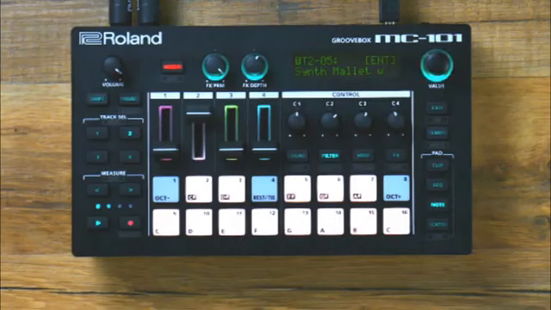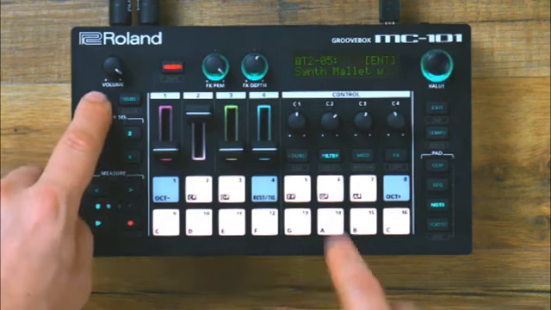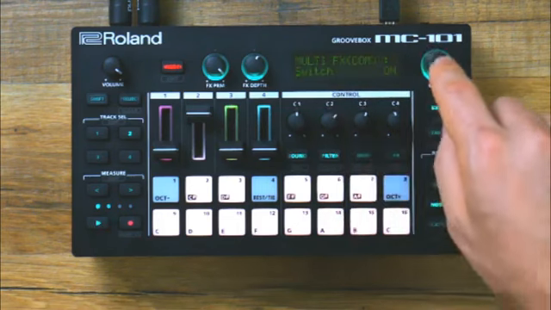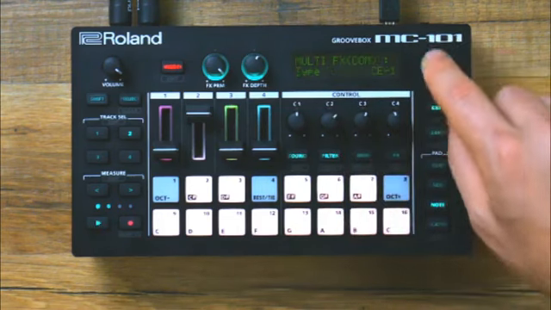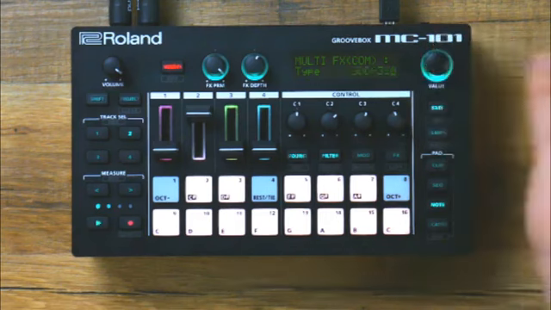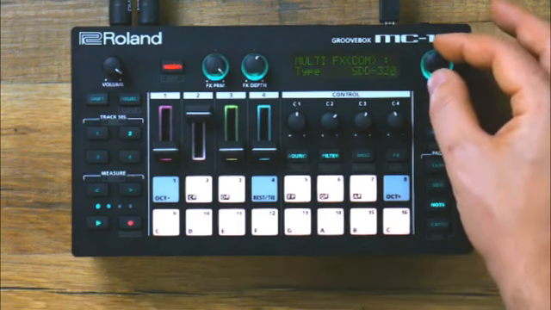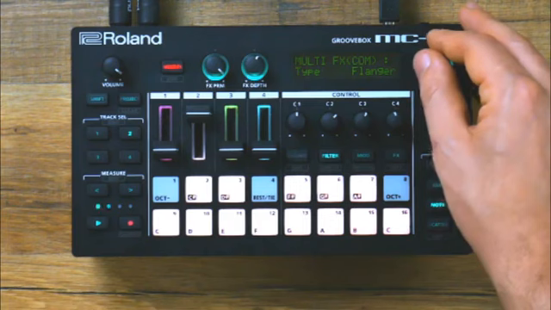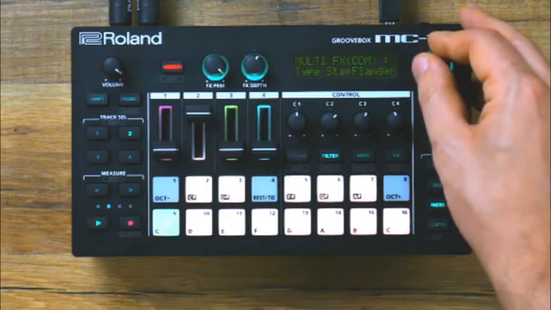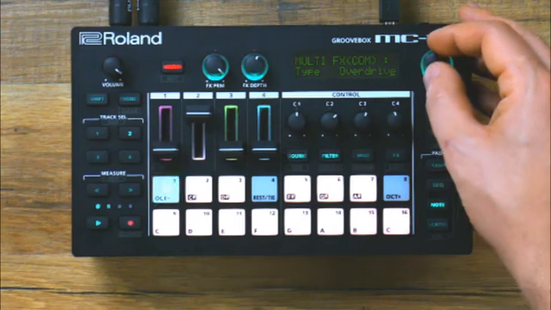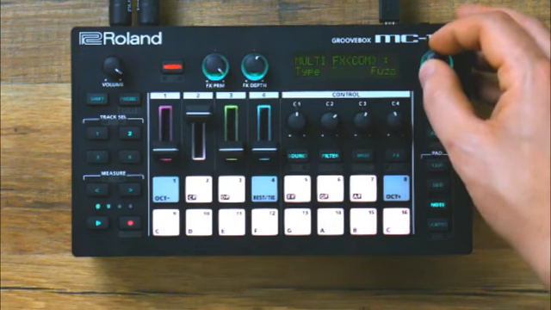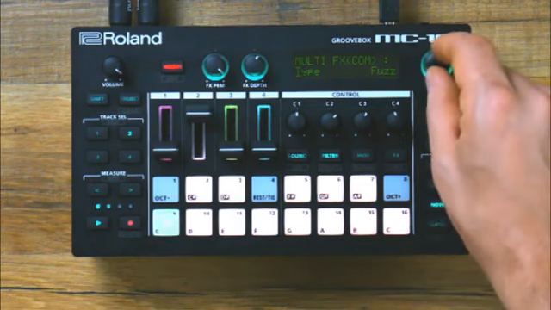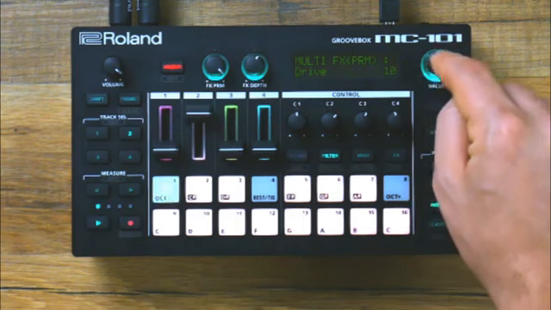To put an effect on the sound that you're using on the MC101, hold Shift, hit Sound, and then go to Multi-Effects. Now you can go between the different types of effects that are accessible on the MC101. There's things like choruses, delays, distortions, all sorts of stuff. Find one that you like, click the value knob in, and then go to the parameters attached to that effect.